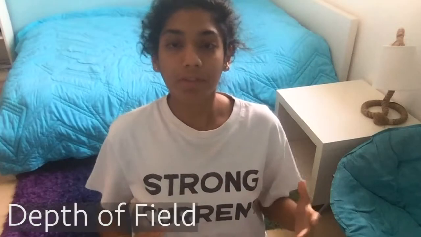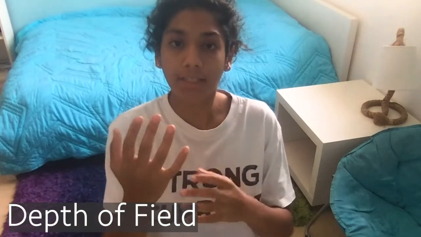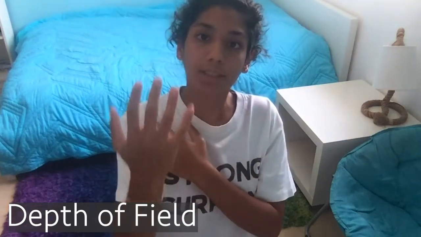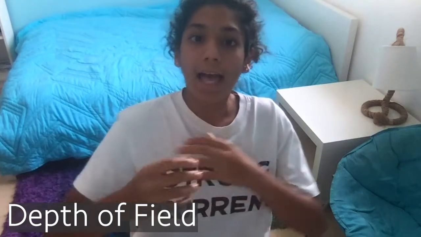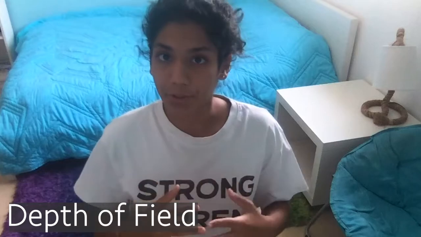Now for the second part of our lesson, depth of field. So depth of field is basically just the area that's in focus in front of and behind the subject that you're trying to focus your camera on. And the depth of field is actually controlled by your aperture.